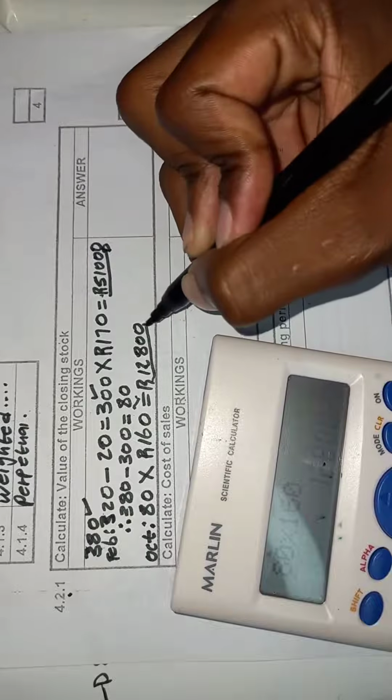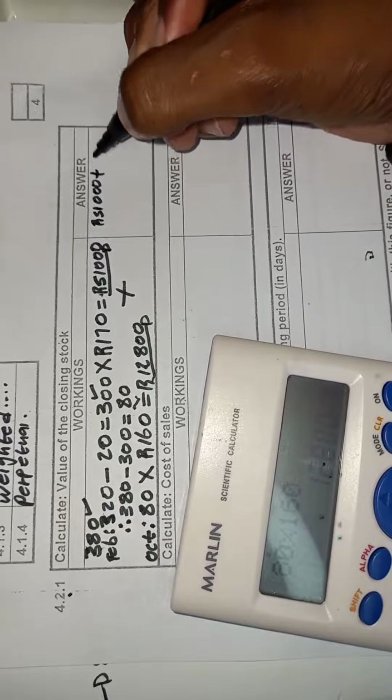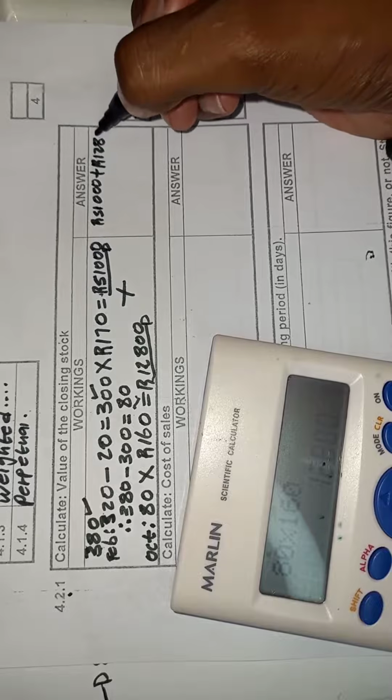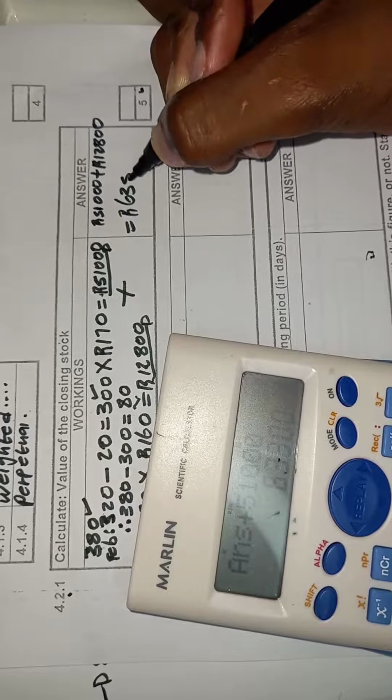We're supposed to add these two. We're going to say 51,000 plus 12,800. We're going to be left with how much? 51,000 plus 12,800. We're going to have the value of closing stock, which is 63,800. That's the whole process. I went as slow as possible. If you did not understand, go back and revise the video to see how I did this.